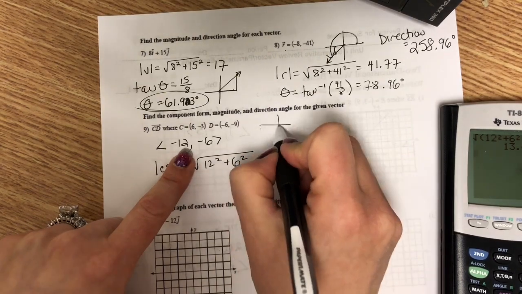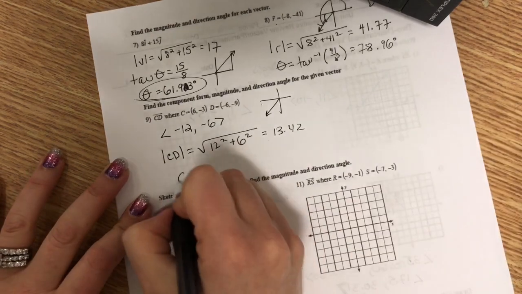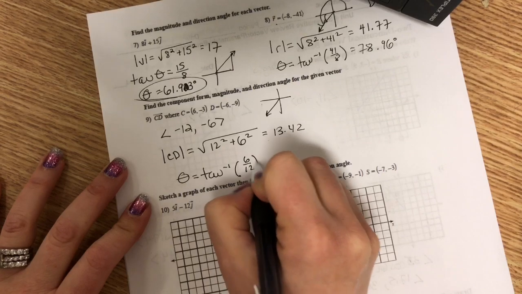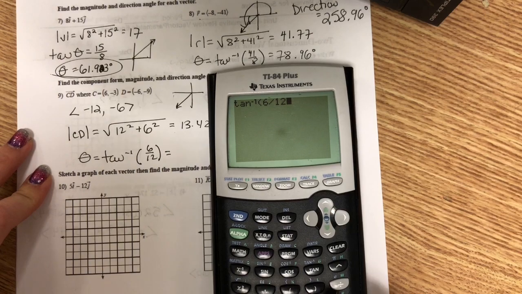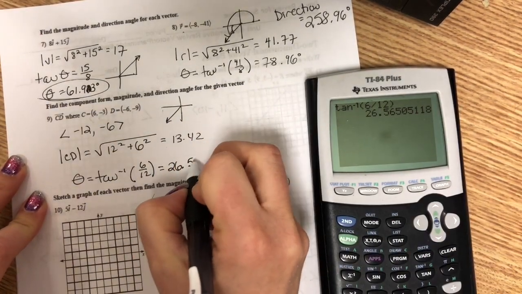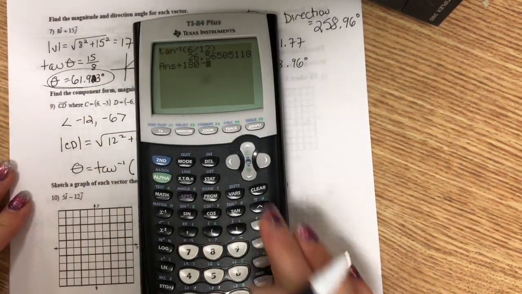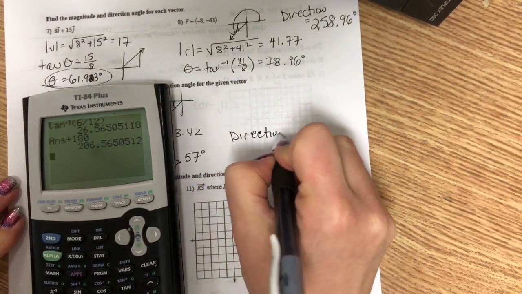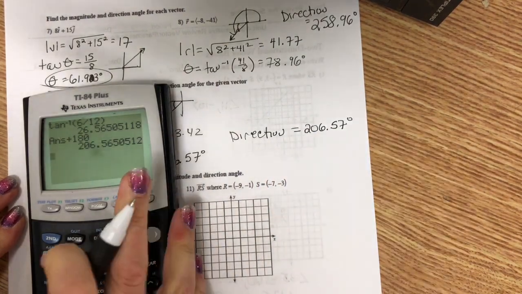Because -12, -6 is in the third quadrant again, we have to use the reference angle that we find to get the direction. So 26.57 degrees is this reference angle. So I'm going to add 180 because we're in the third quadrant, so the direction is 206.57 degrees.